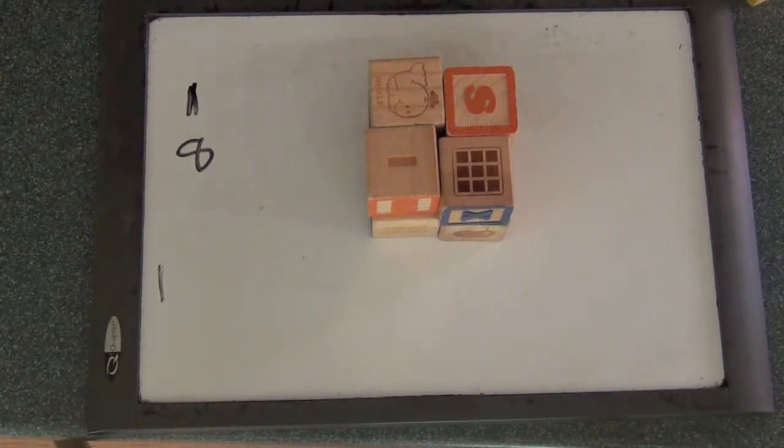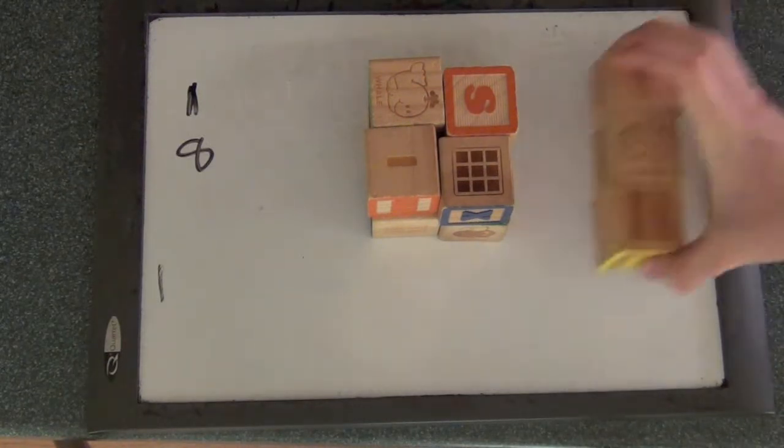3 by 3. Do you have a guess as to how many that's going to be? That is 3 sets of 9. 3 sets of 9, which is? 27. So let's build that real quick. Can you help me build it, everybody?